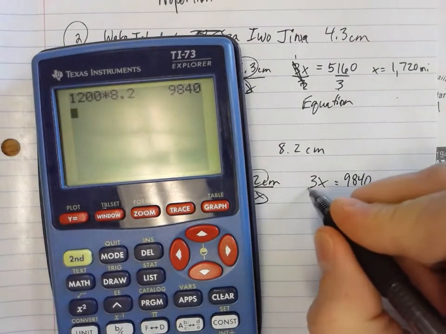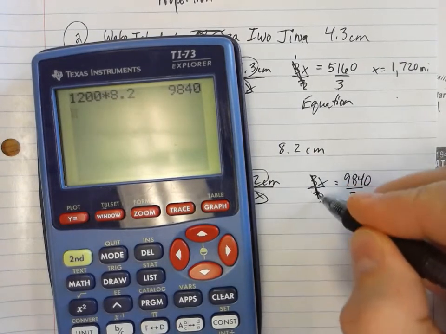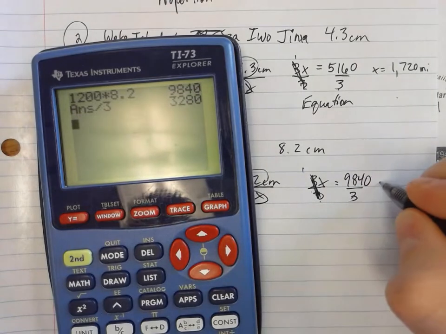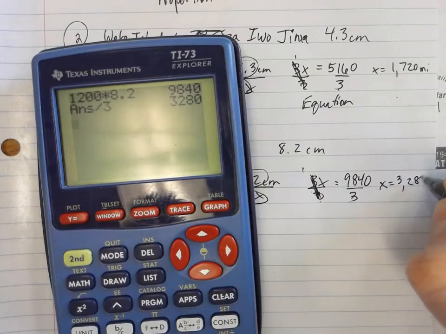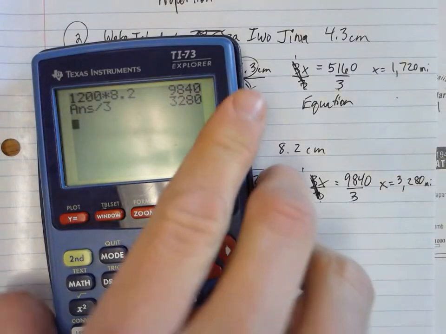To finish it off, of course, I got to divide on my equation. I got to divide by 3 on both sides. 3 divided by 3, of course, is 1. 9,840 divided by 3 is x equals 3,280. That's how many miles apart they are, 3,280.